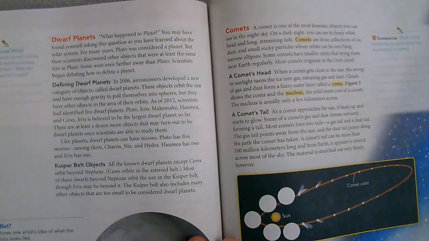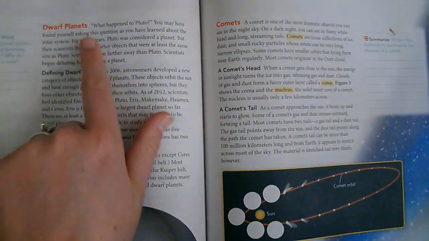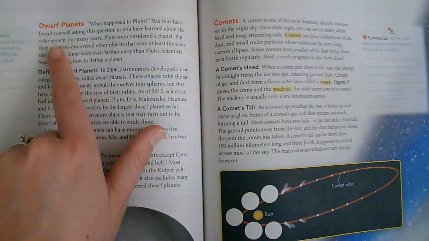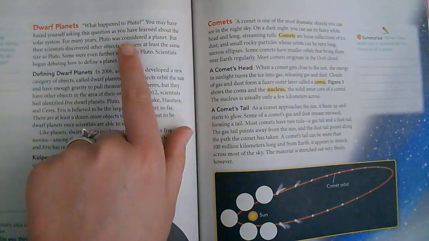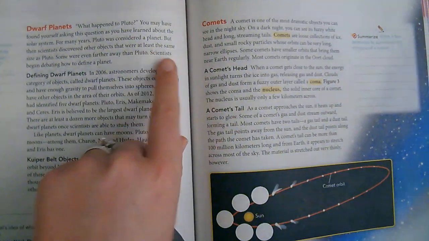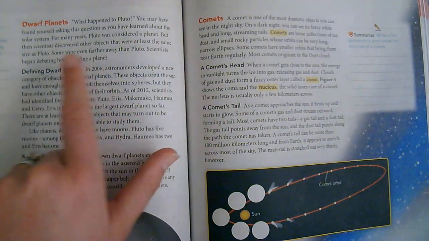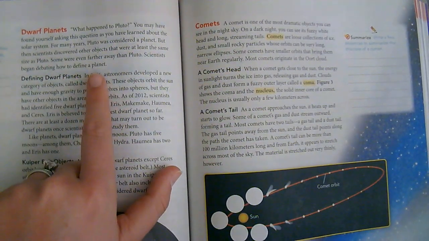All right, dwarf planets. What happened to Pluto? You may have found yourself asking this question as you learned about the solar system. For many years, Pluto was considered a planet, but then scientists discovered other objects that were at least the same size as Pluto. Some were even farther away than Pluto. Scientists began debating how to define a planet.